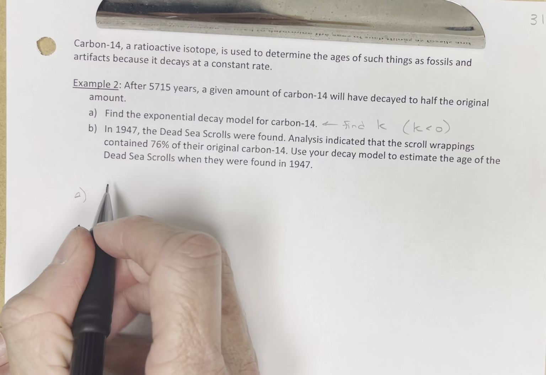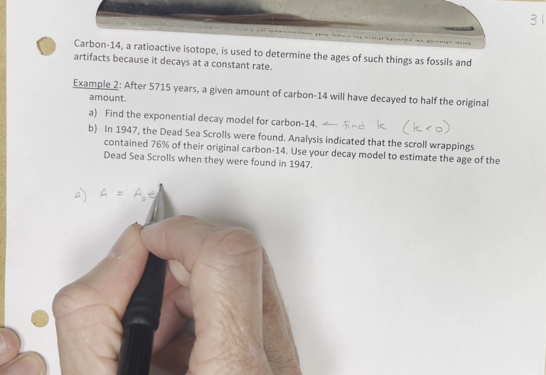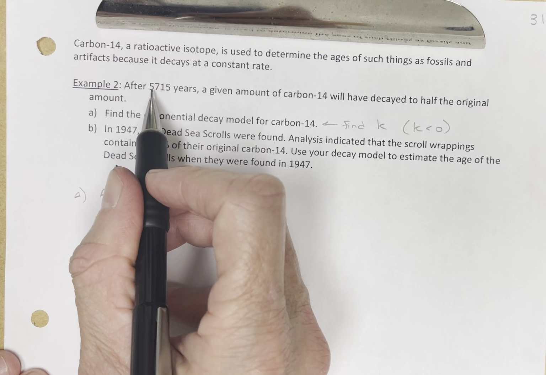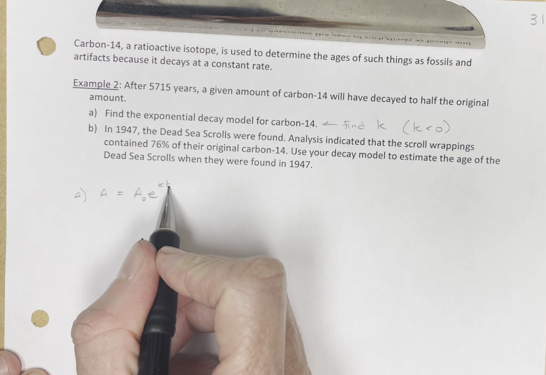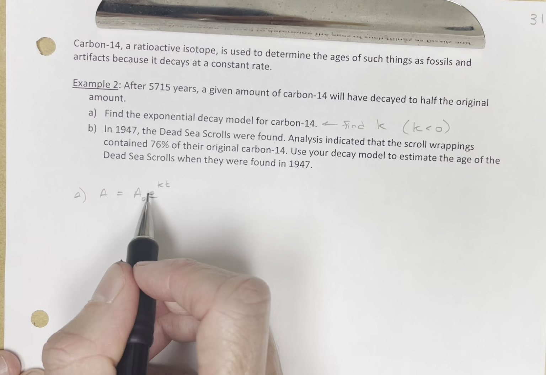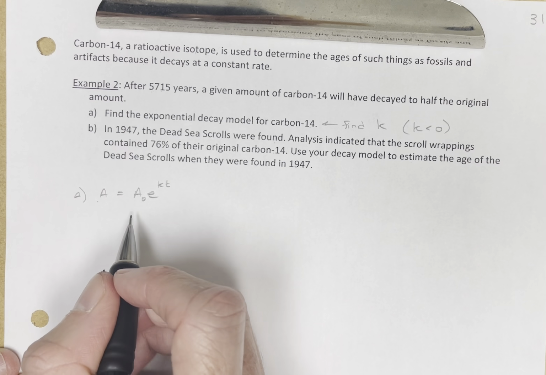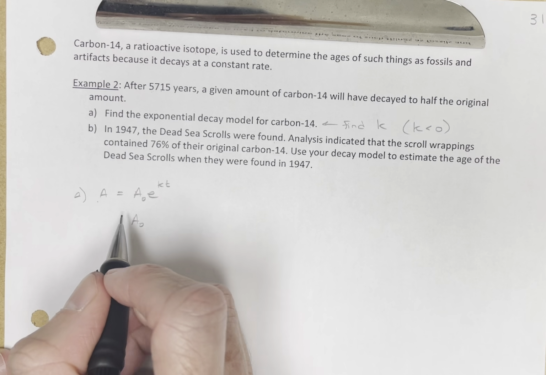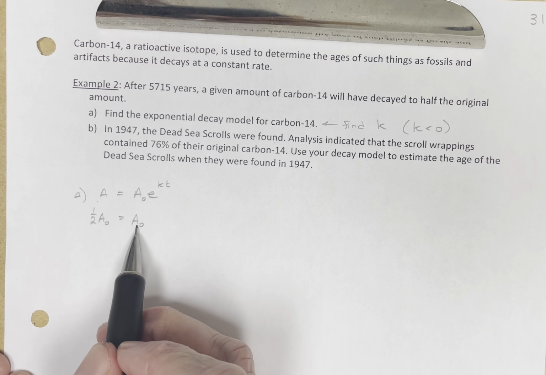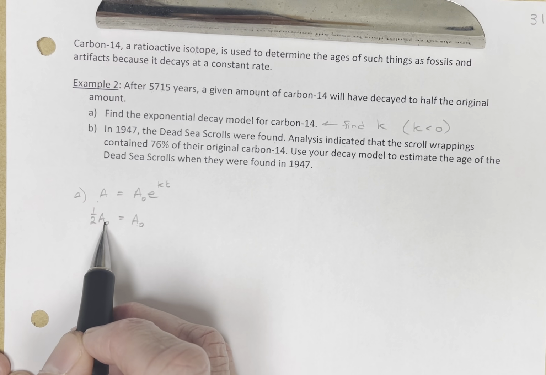All right, so letter A, we have A equals A sub 0 times e to the kt. After 5,715 years, that's t, a given amount of carbon-14 is now half the amount. So the original amount is down to half. The original amount is still A sub 0. I don't know what it is, but the ending amount is 1/2 of A sub 0.